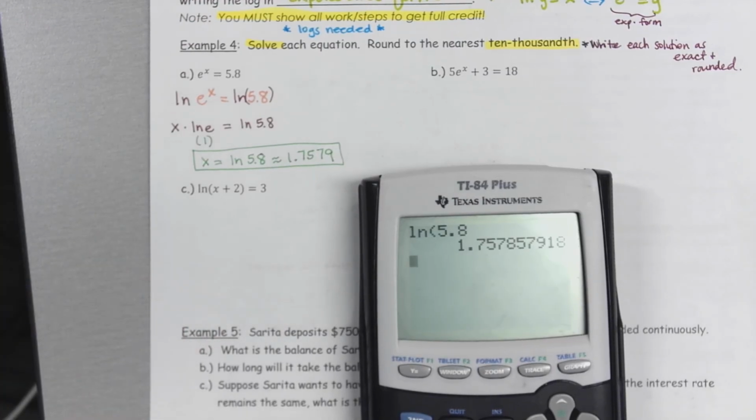All right, now I want you to go to part B, and in part B, I want you to isolate e to the x.